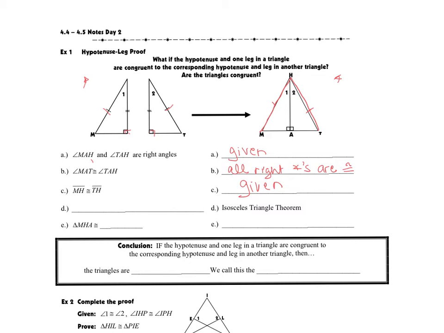Now, from that information, if we have two sides that are congruent in a triangle, we are then able to say that angle M is congruent to angle T, which is our isosceles triangle theorem: if we have two sides that are congruent, then the base angles must be congruent.